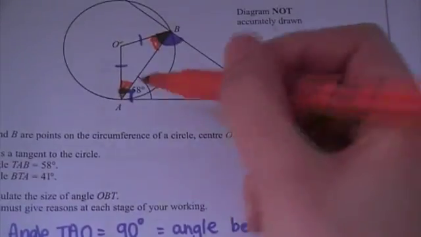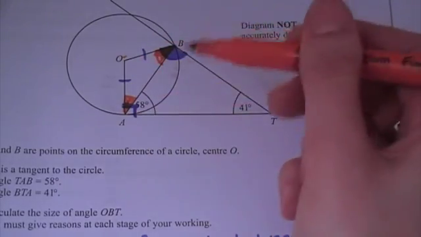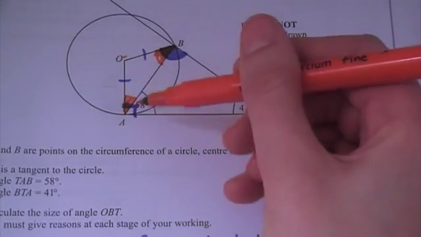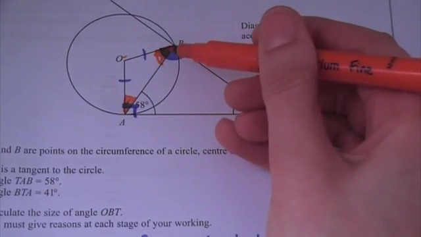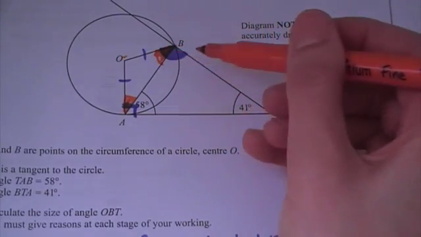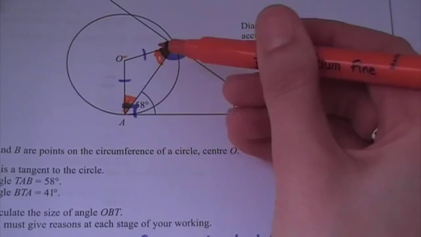So those two base angles, because we labelled that as an isosceles triangle, are the same. So we did 90 minus 58 to give us 32. So that one is 32. Now we want the whole of that blue angle that we shaded in.